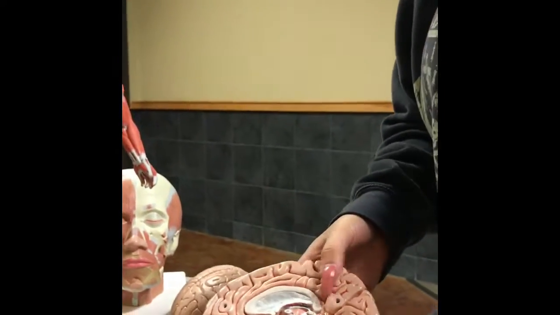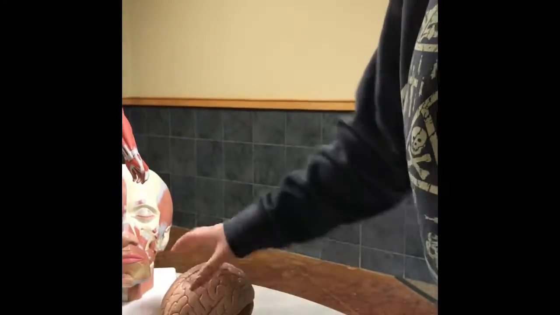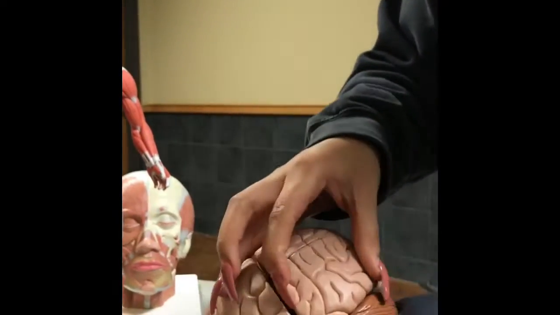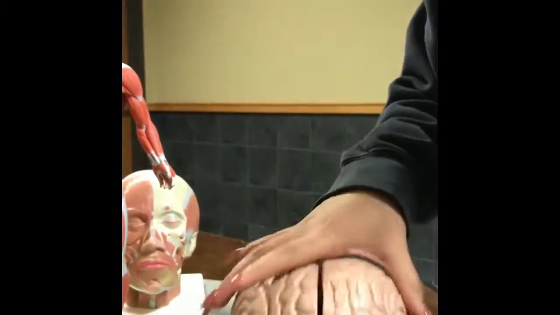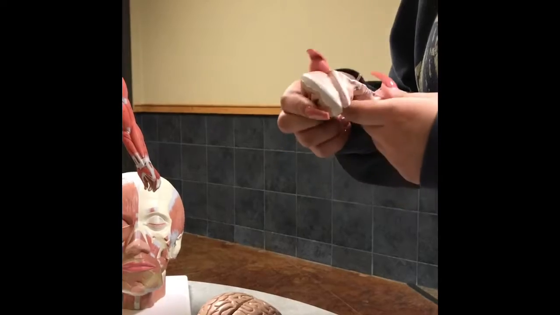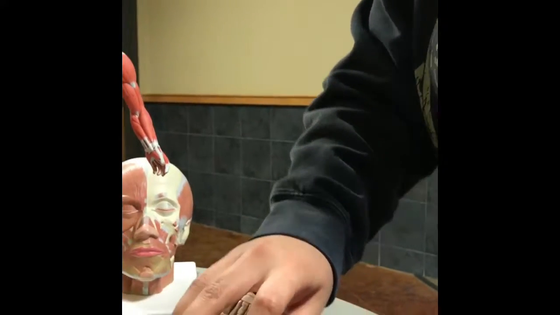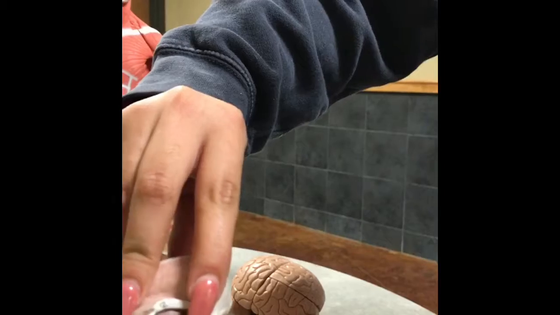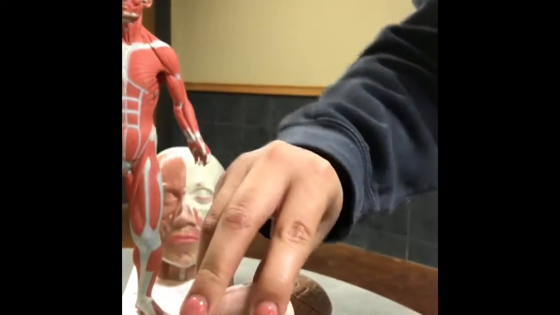Then we have the vermis, which you can really only see when the brain is stuck together, and it's like a little ball inside of here somehow, something like that. Then we have the hypothalamus, which is number 21. This little area is the hypothalamus. The mammillary bodies is number 24, the really small one right here, this little circle.